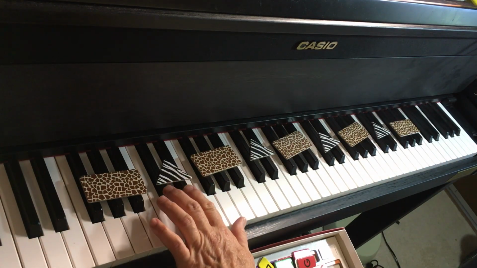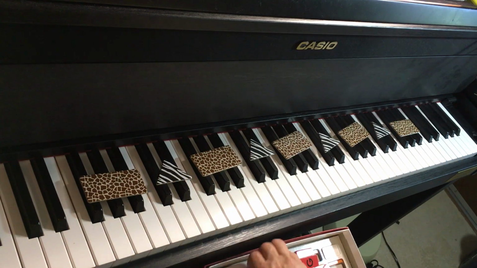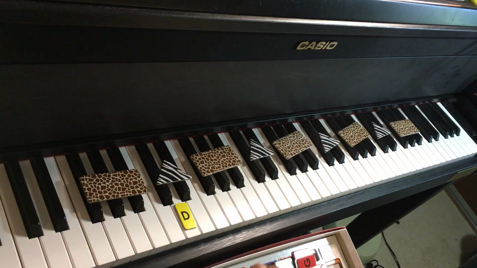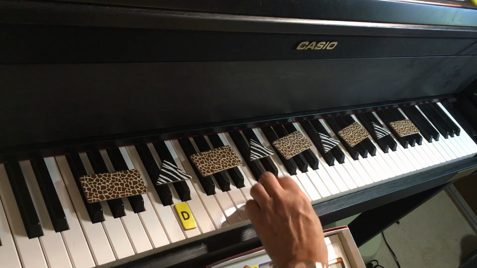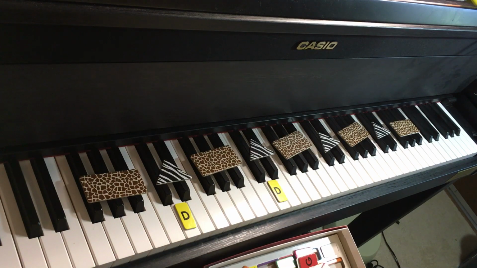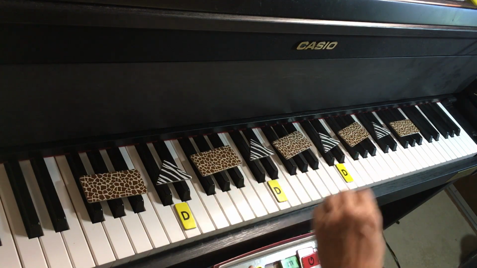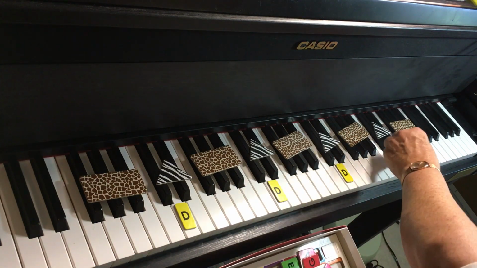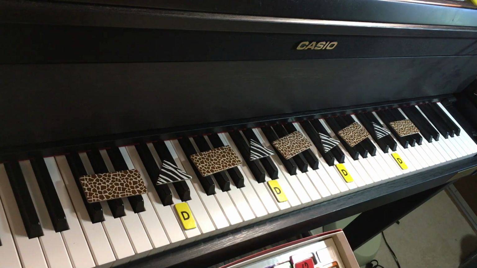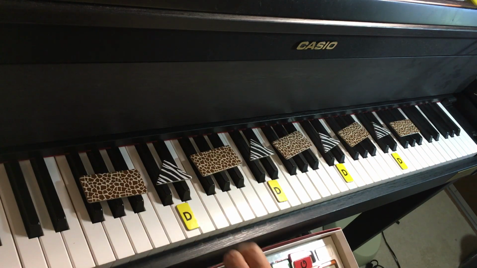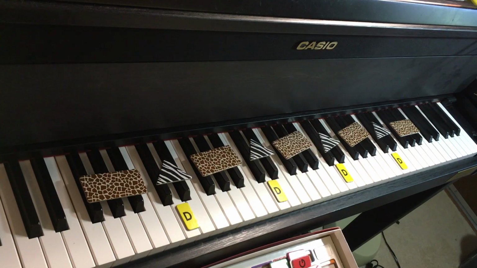Underneath the 2 black keys, in the middle of the 2 black keys, you have the note that we call D. So there's a D, here's 2 black keys, there's a D, here's 2 black keys, there's a D. On either side of the D, we have C and E, and all I have to do is find them.